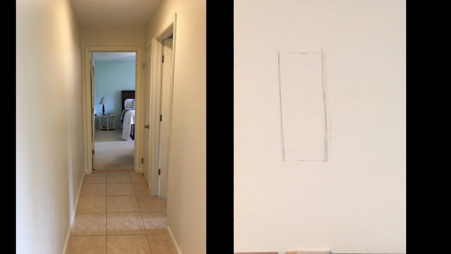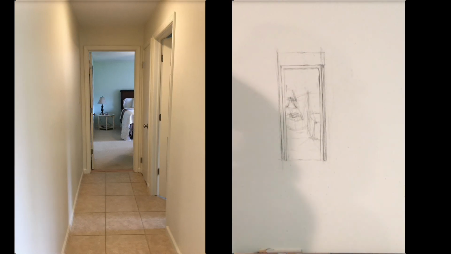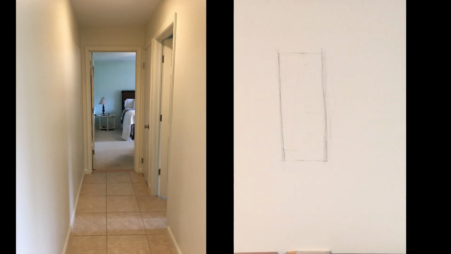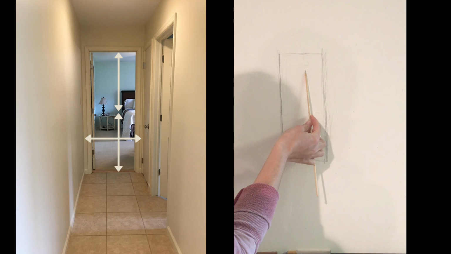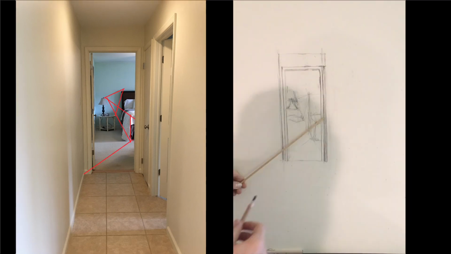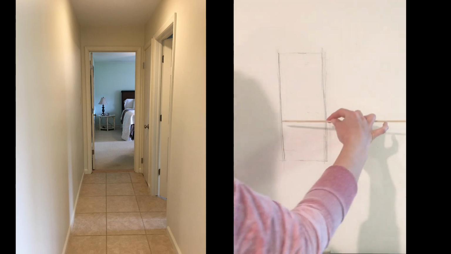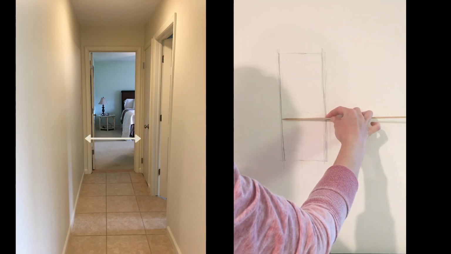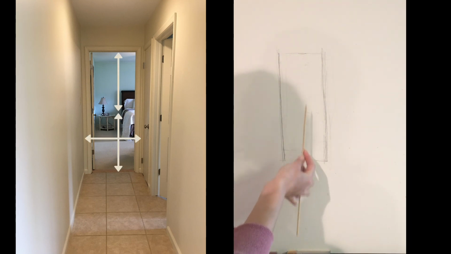Once you're happy with the proportions of the back wall, you can fill in some of the other details. You don't have to worry about drawing items on the back wall in perspective. Use a combination of measuring, intuitive gesture, and angles to add this information. I'll do things like finding the height of the doorway by comparing it to the width of the wall.